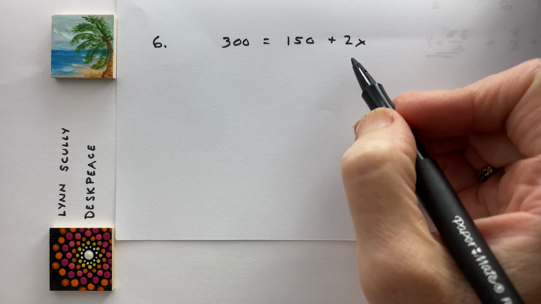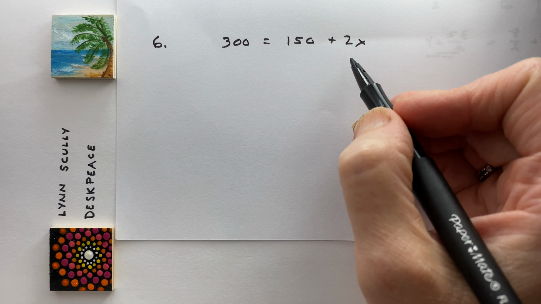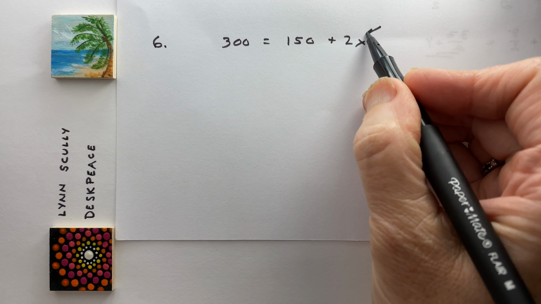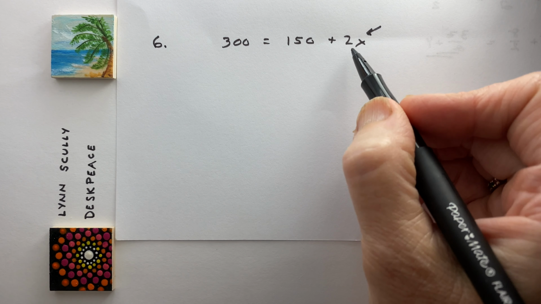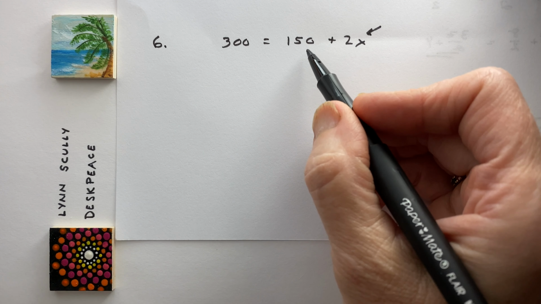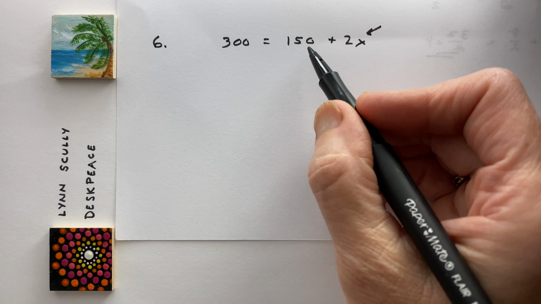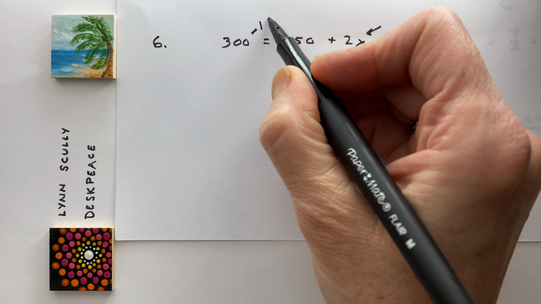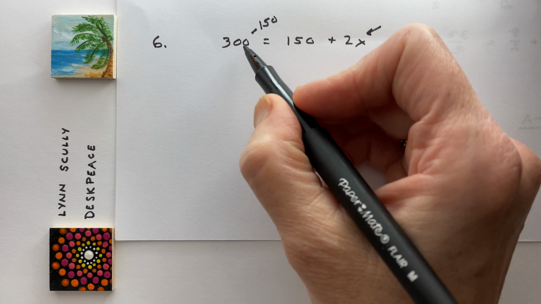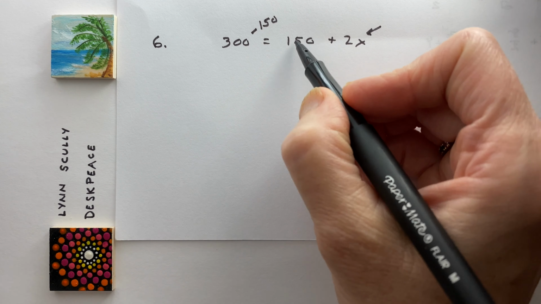Number 6, 300 equals 150 plus 2x. Here's my unknown. I want to get it alone. 2 is attached by multiplication. 150 is attached by addition. First thing we undo is addition. And we have to move it by subtraction to the other side of the equal sign. And remember, subtraction always has to follow.